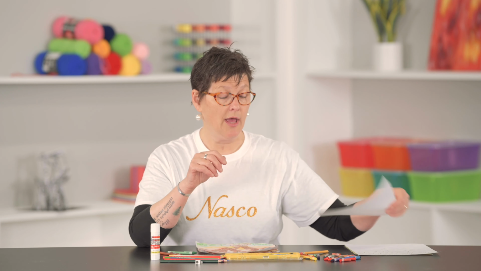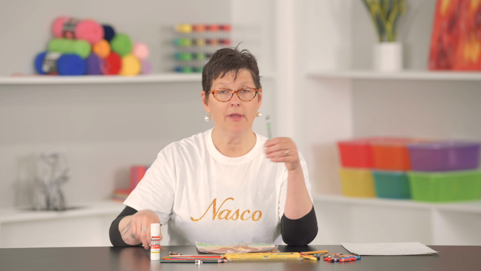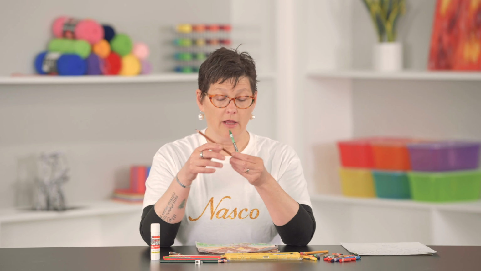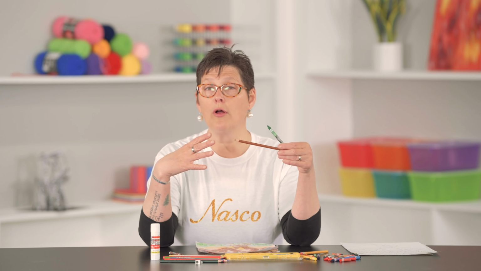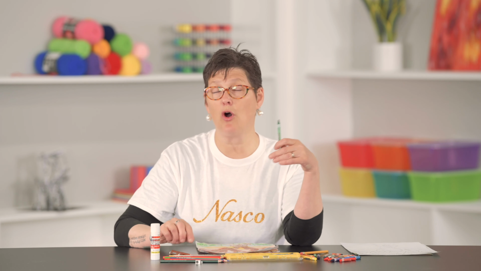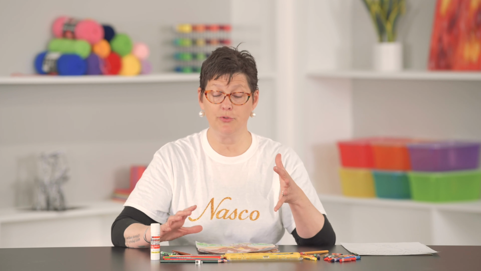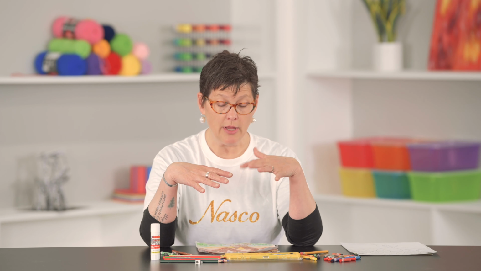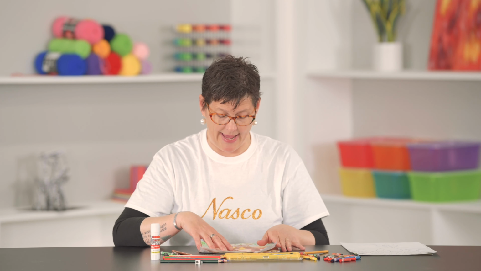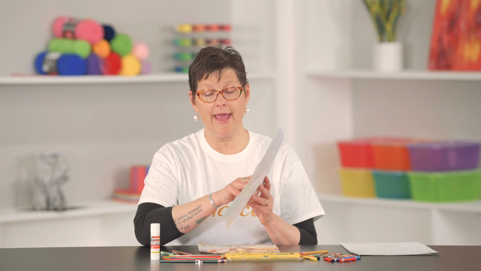You can use, I just use some simple materials, some crayons, colored pencil. The student can do all of it in colored pencil and use the layering effect. They can do all of it in watercolor, they can do all of it in crayon, or they can do a mix. The mix is kind of fun, particularly when you add the watercolor. So next is going to be coloring it in, and then adding the background.